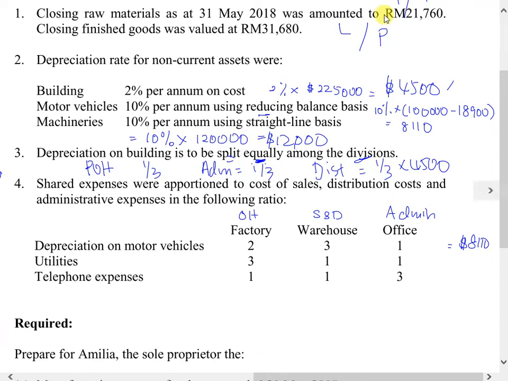Now, where should I charge the depreciation of motor vehicle, 8,110? You look at note 4. The depreciation on motor vehicle, we're going to share 2, 3, 1. In your question, they wrote factory, meaning it's part of your production overhead. If it's warehouse, because before you sell, you're going to keep everything in the warehouse, correct?